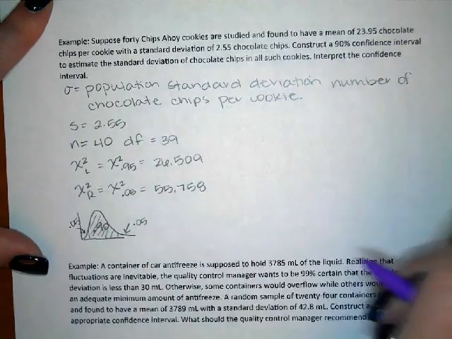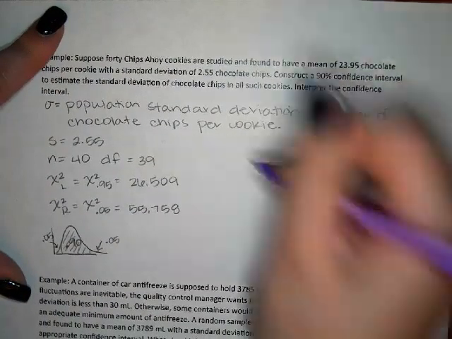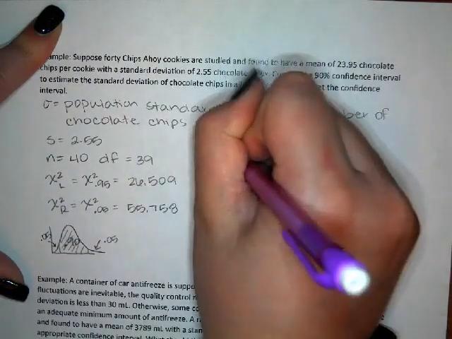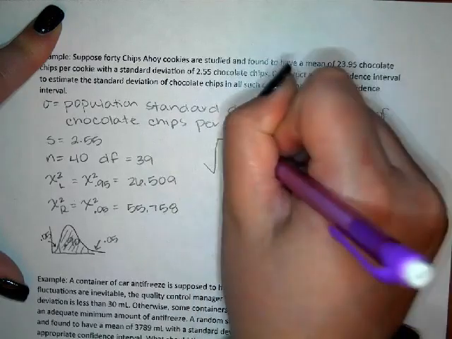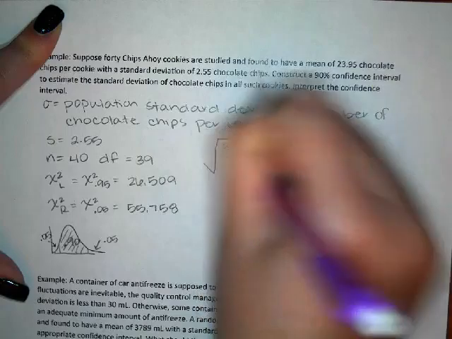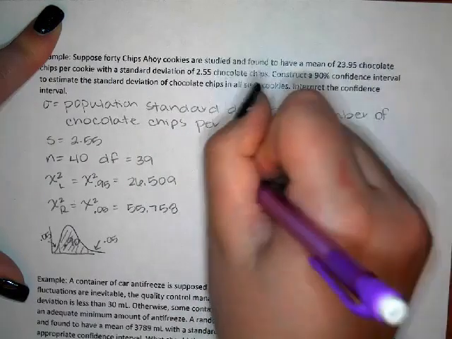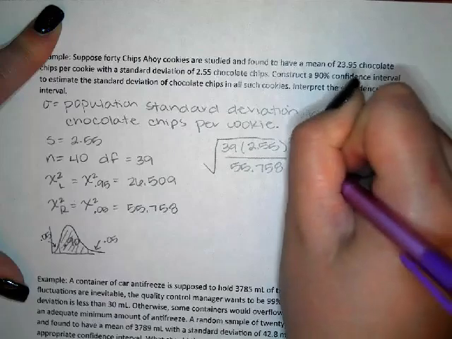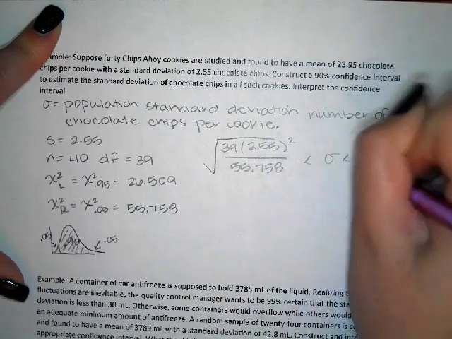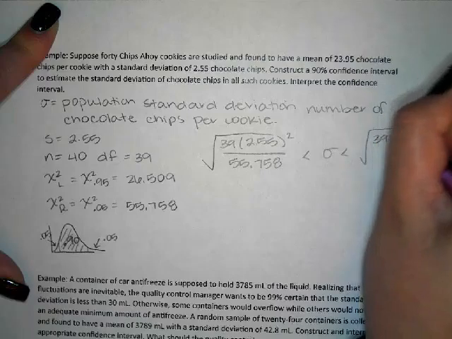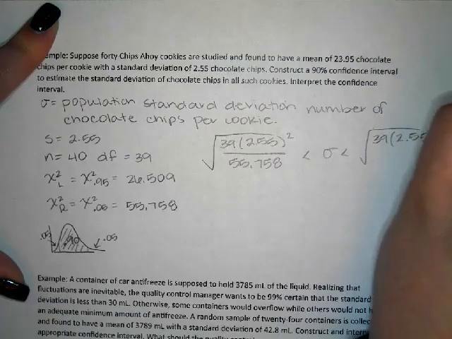Okay, so I've got the degree of freedom times the standard deviation squared divided by the bigger critical value, and then the degree of freedom times the standard deviation squared divided by the smaller critical value.